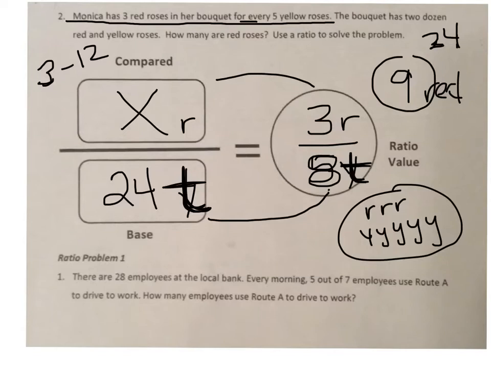And the last problem here, number 1, it says there are 28 employees at a local bank. Every morning, 5 out of 7 use Route A to drive to work. How many employees use Route A to drive to work? I don't have a lot of room here, so I'm going to have to be pretty tiny. So we know it's a ratio problem, number 1, because this little phrase right there, out of, that's a big key word. That's what tells us we're doing a ratio. And so I'm going to go ahead and underline my ratio statement. Every morning, 5 out of 7 employees use Route A to drive to work.